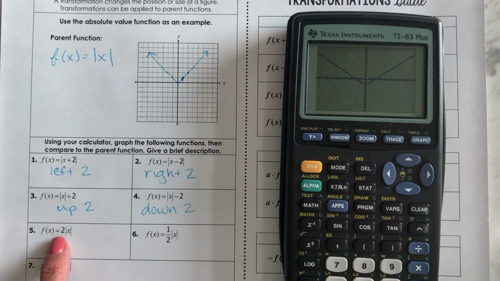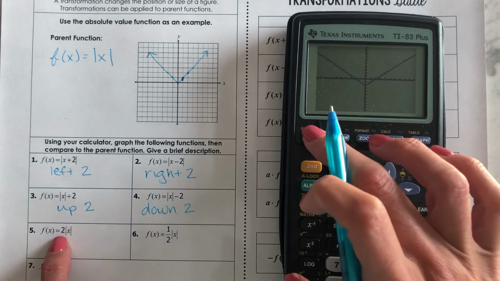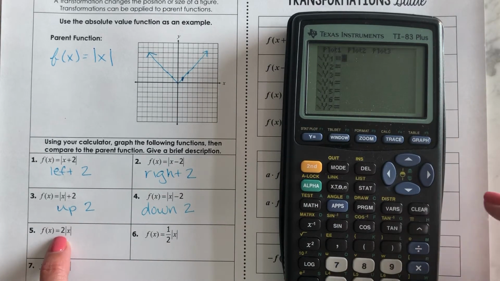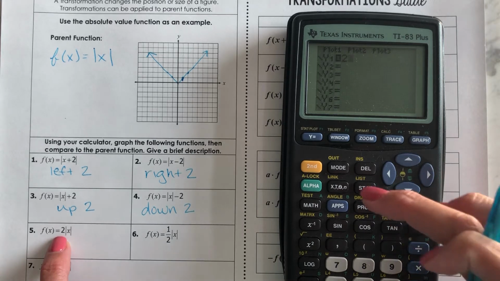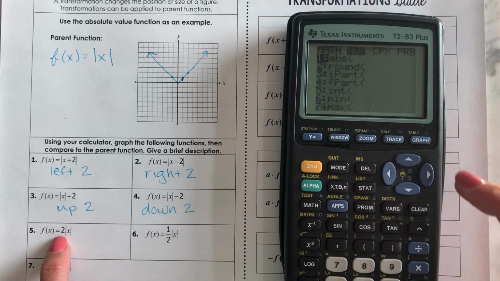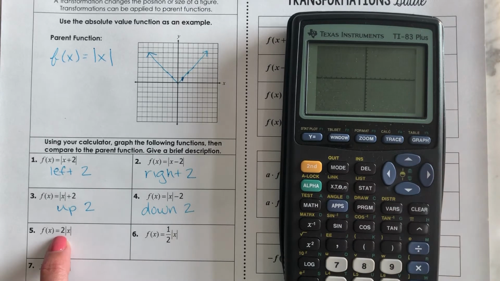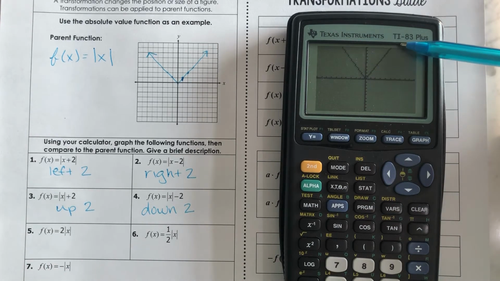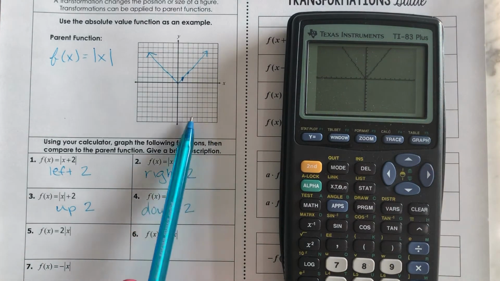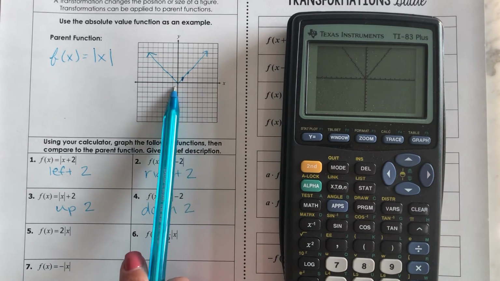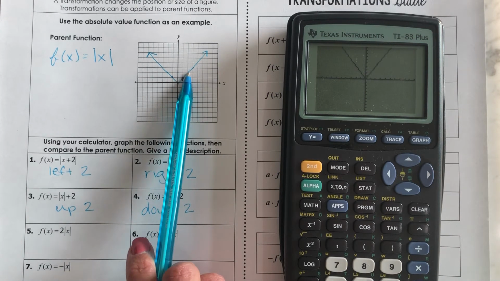All right, what if we multiply the whole thing by 2? Let's try that and graph. I don't know if you can tell, but the slope changed here. If I were to graph this, you know how we went up 1 over 1, up 1 over 1.